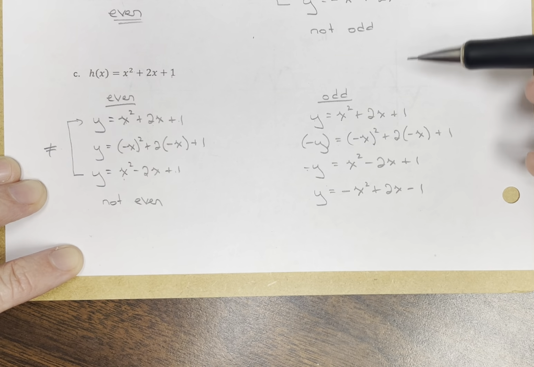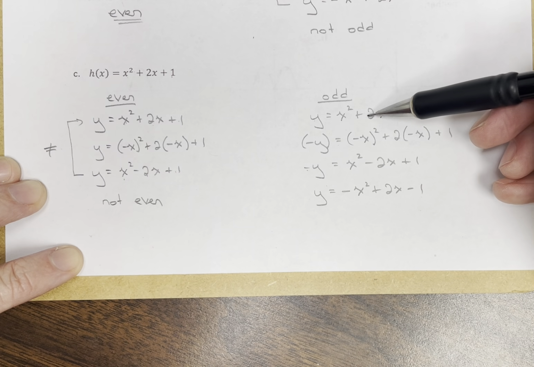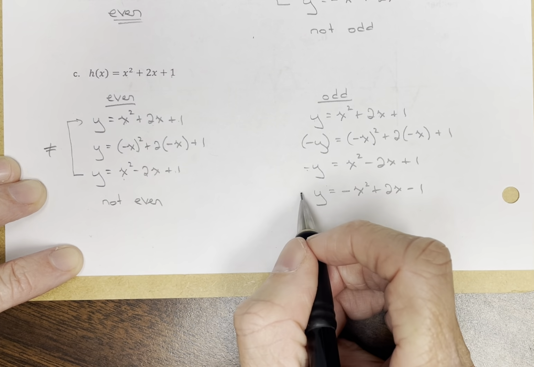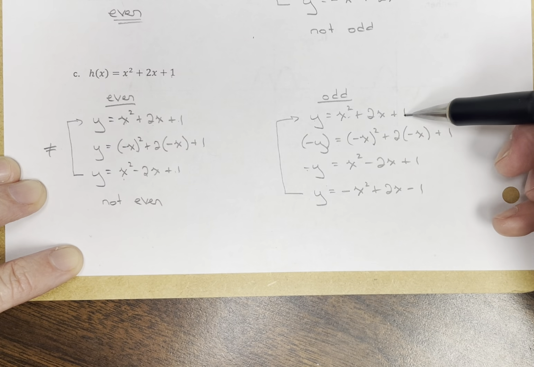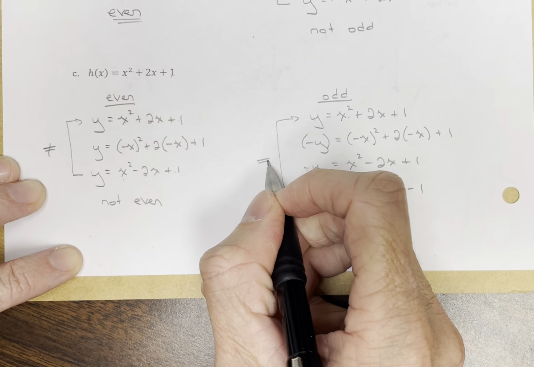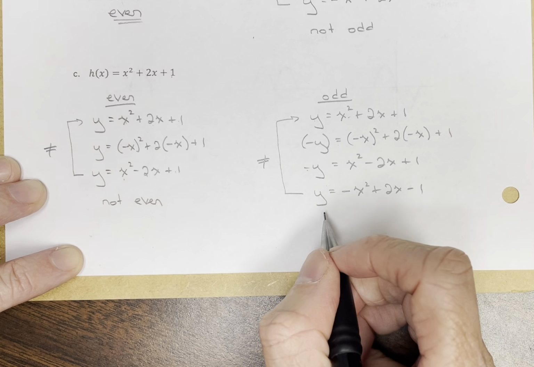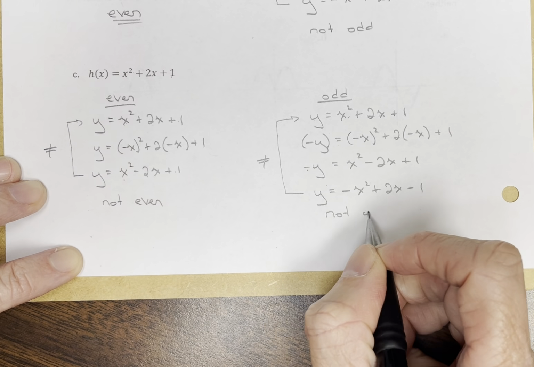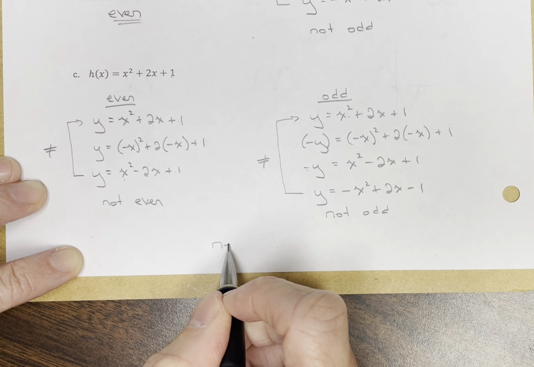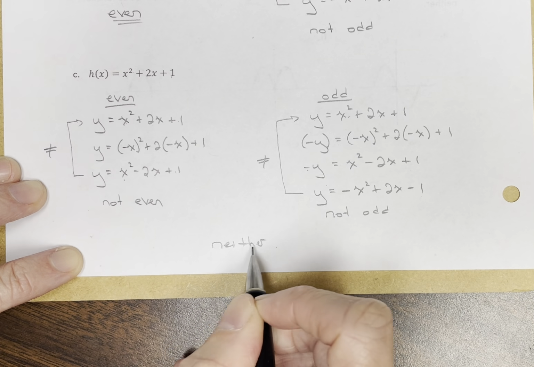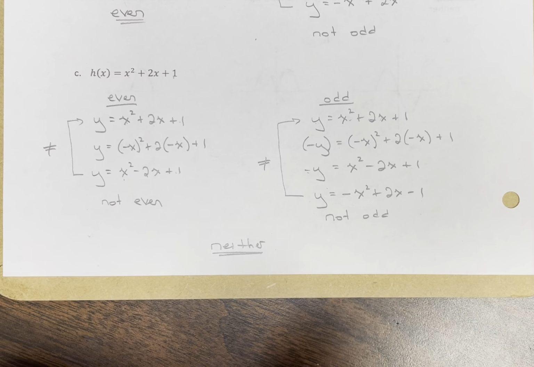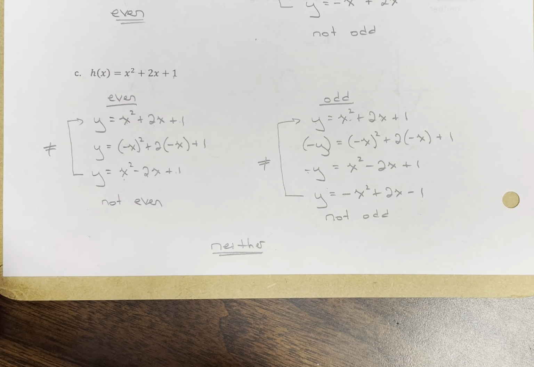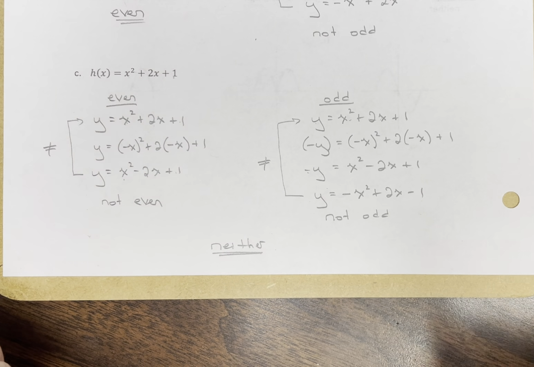In this case, you can see that the middle term, positive 2x and positive 2x, are the same, but the first term and the third term are opposites, so those two are not equal. This is not odd. So this one happens to be neither even nor odd. So there you have it, how to determine graphically and algebraically whether a function is even, odd, or neither.